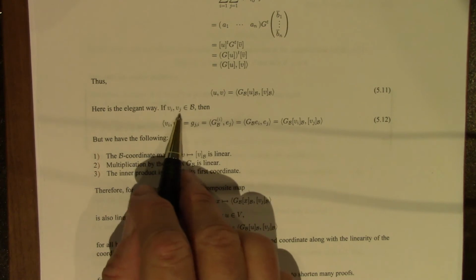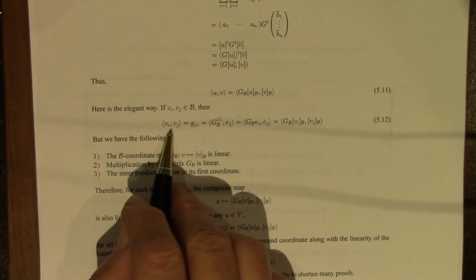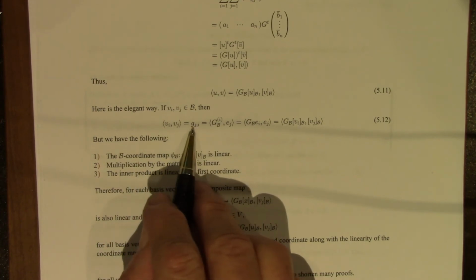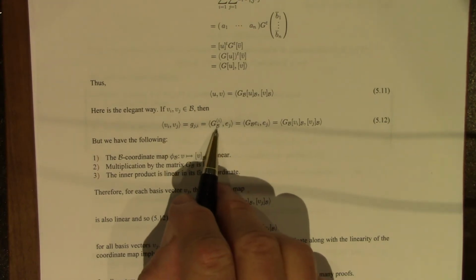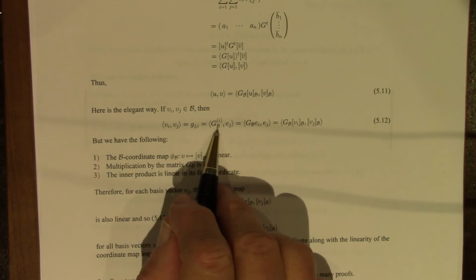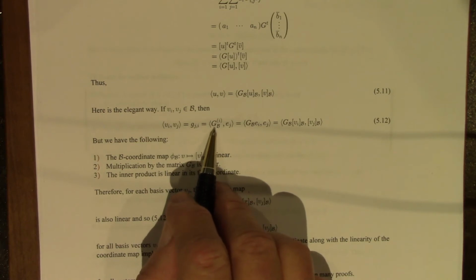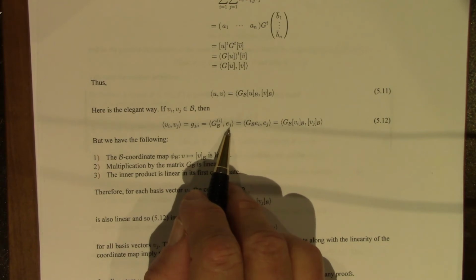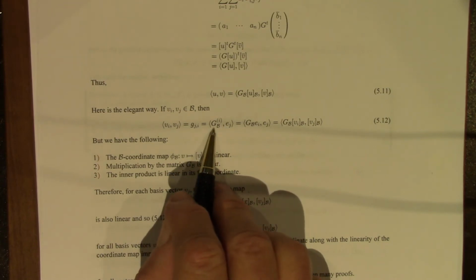If we take two basis vectors, vi and vj, then this inner product is the jith entry of the Gram matrix, which can also be written as an inner product of the ith column of the Gram matrix with the jth standard basis vector. That will pick out the jth row of this matrix.